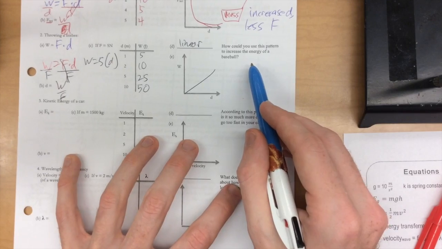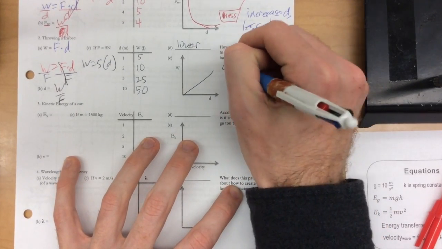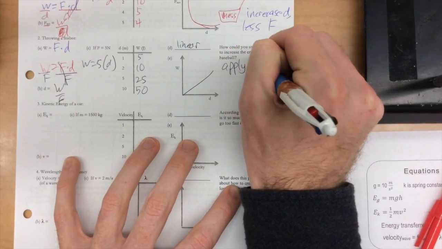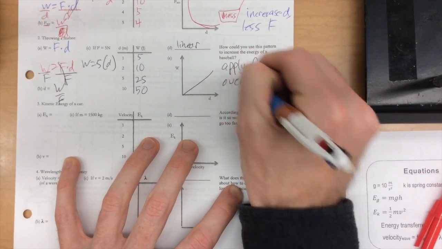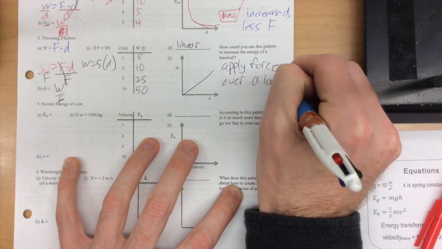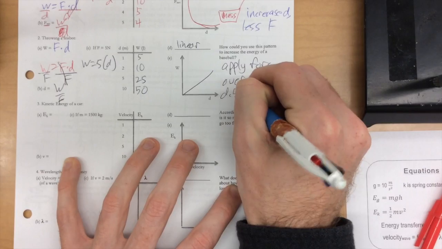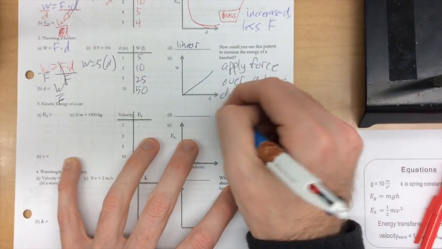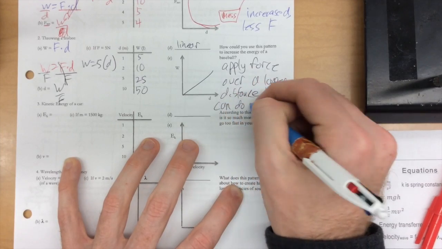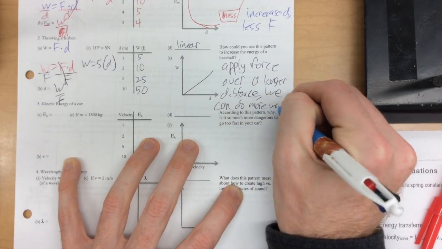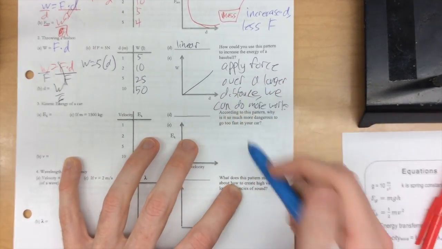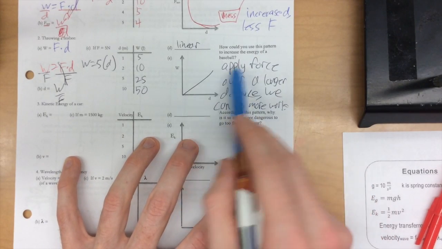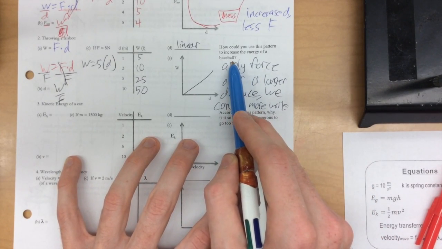And the way to apply it is, how do we increase the energy of a baseball? Well, if we apply the force over a longer distance, what's that going to do? More distance, more work. And then what is work? Work is energy, which is kinetic energy. So if we give the ball more energy, then it will be going faster, right? It'll have more kinetic energy.